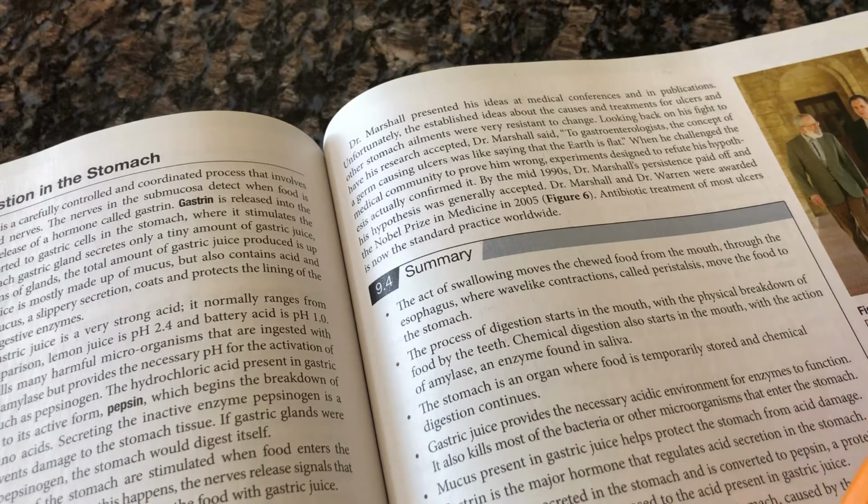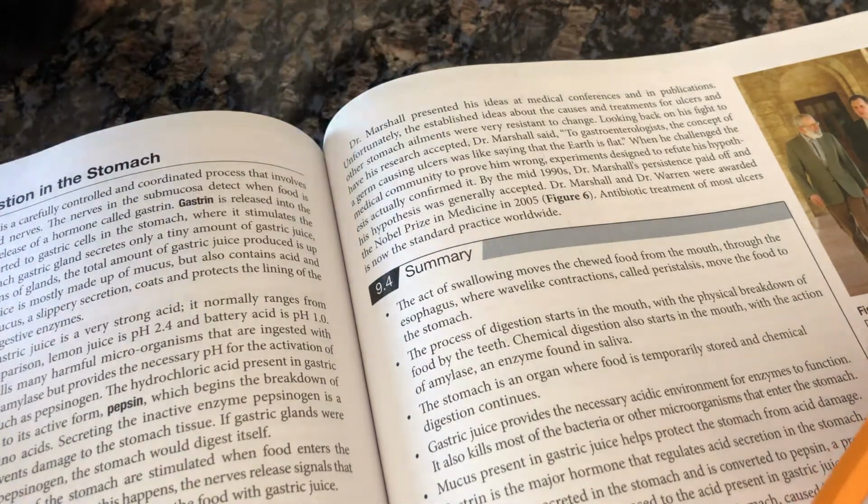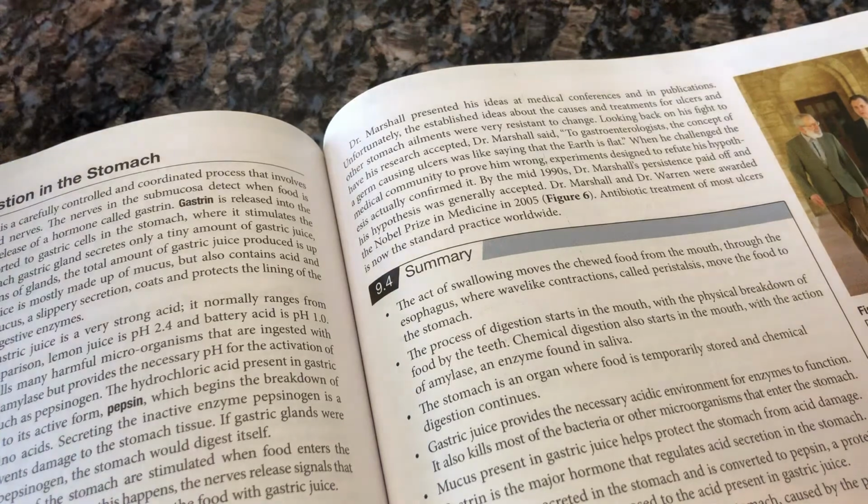What is the role of the stomach in digestion? So the stomach is involved in physical digestion because it's contracting. It's got those rough rugae inside. And it's involved in chemical digestion too because it has hydrochloric acid, which can begin to take apart proteins. And then it says, describe the structure of the stomach and how it relates to its function. It relates to function because of those rough rugae inside of the stomach.